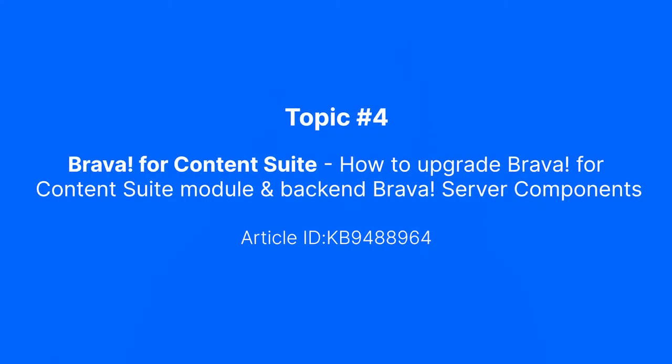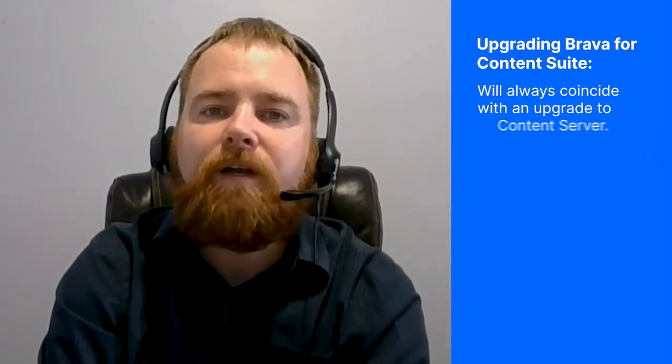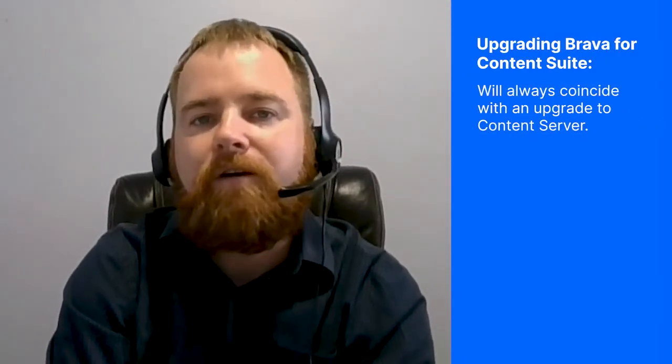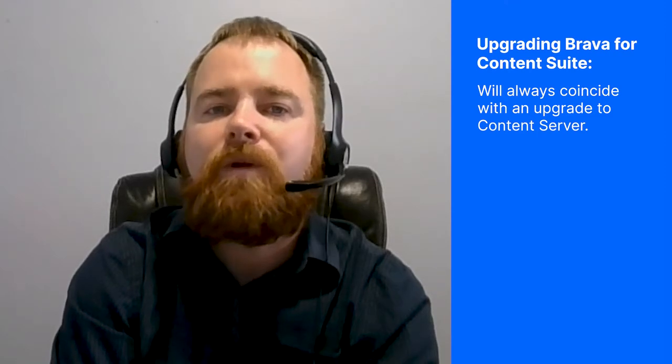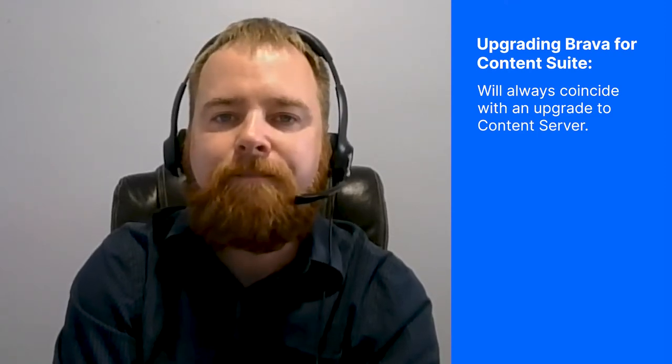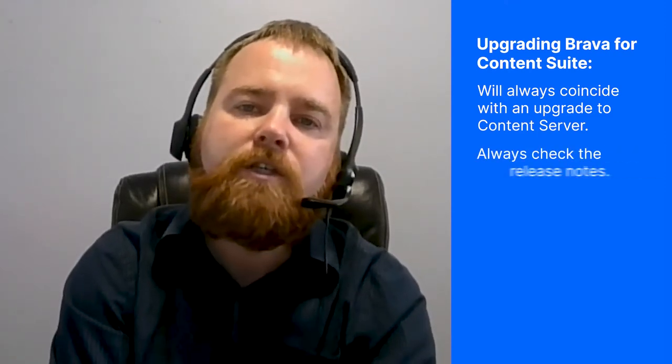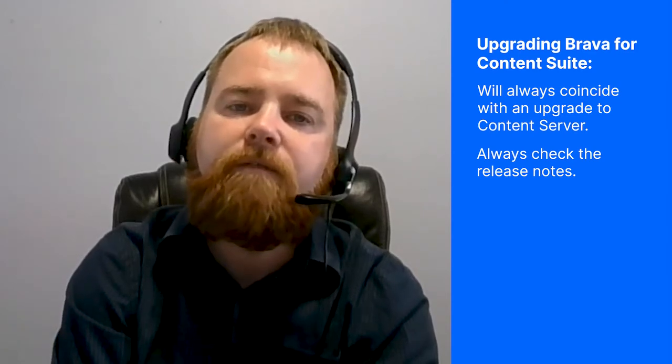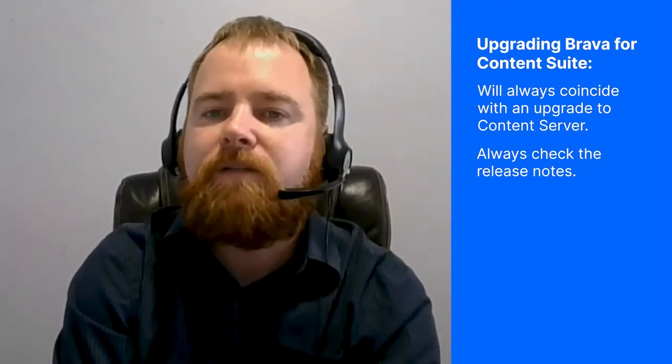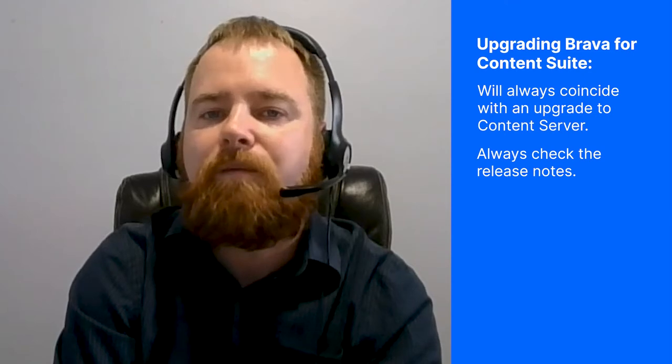I'd also like to touch on upgrading Brava for Content Suite. This will always coincide with an upgrade of Content Server. However, not all Content Suite upgrades require an upgrade of Brava. To be certain, always check the release notes for the version of Brava for Content Suite which have been installed or are planning on upgrading to.